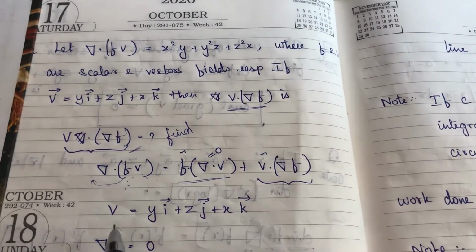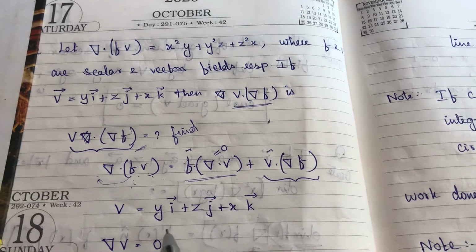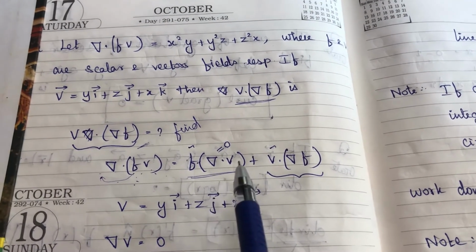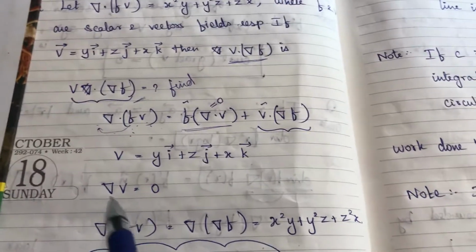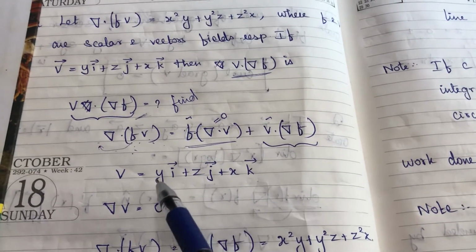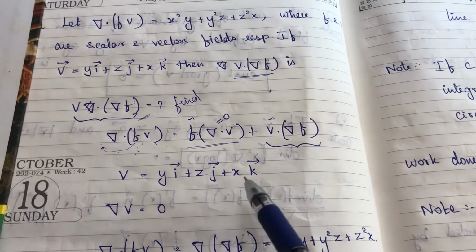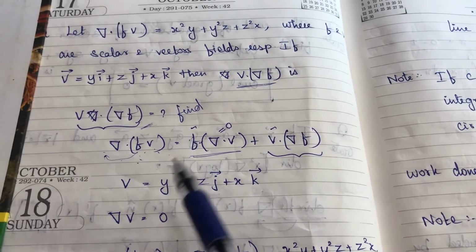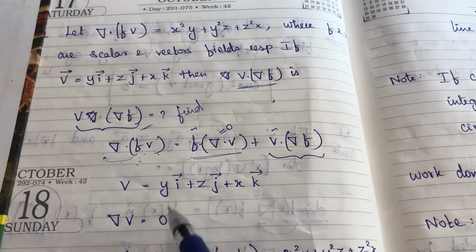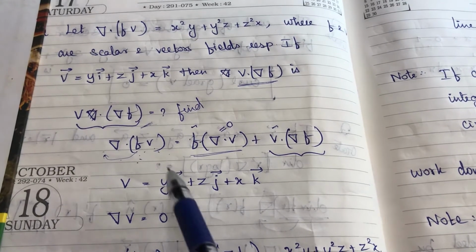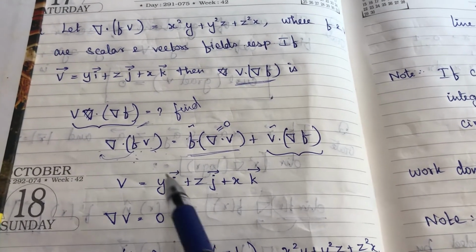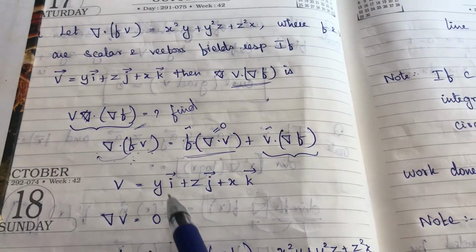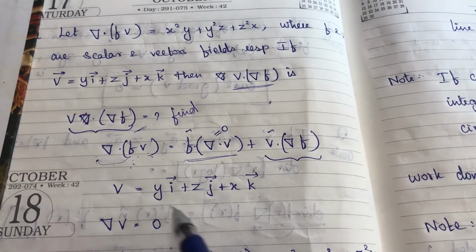Okay, what is v vector? They have given this vector. So here we need to find the del dot v, right? So I'm just finding the del dot v. You can see here y i, z j and x k. There are different variables here. If I differentiate the i coordinate coefficient only with respect to x, this will become 0.